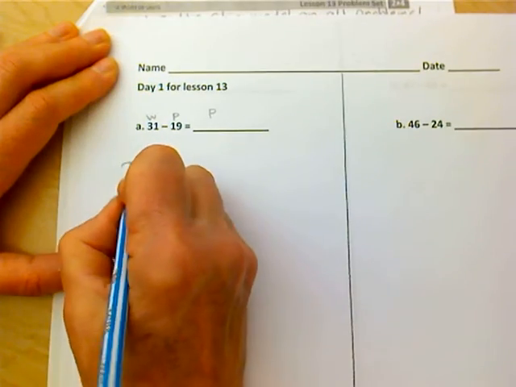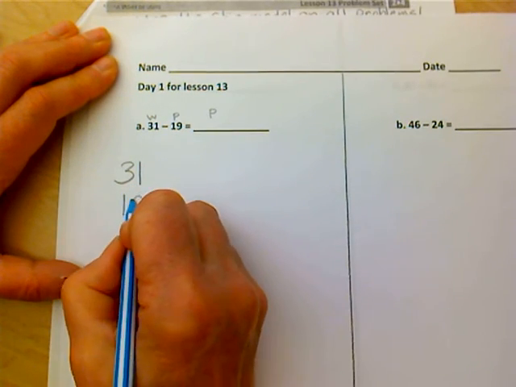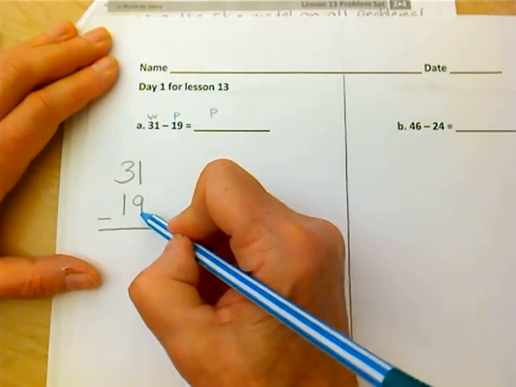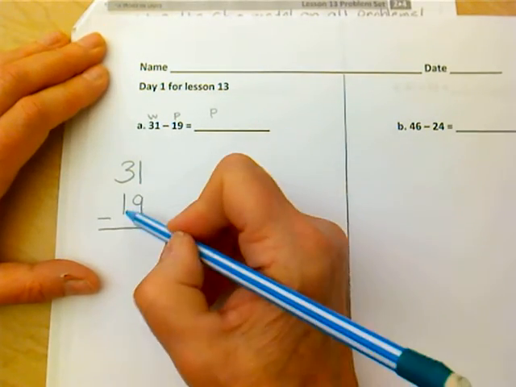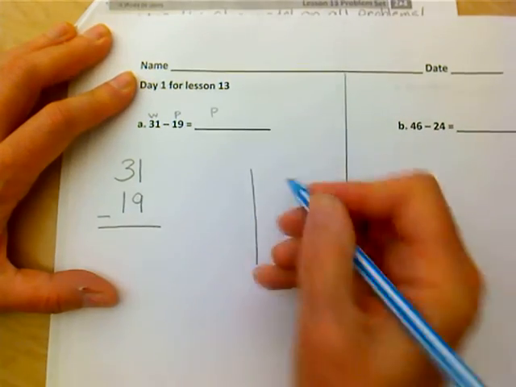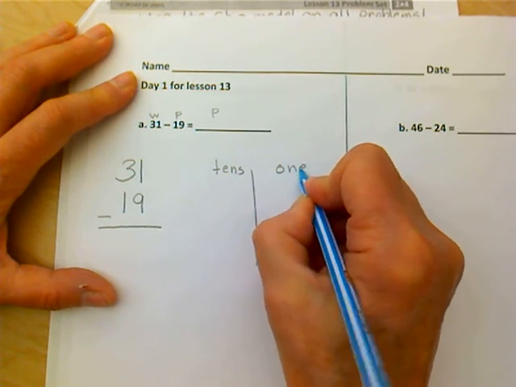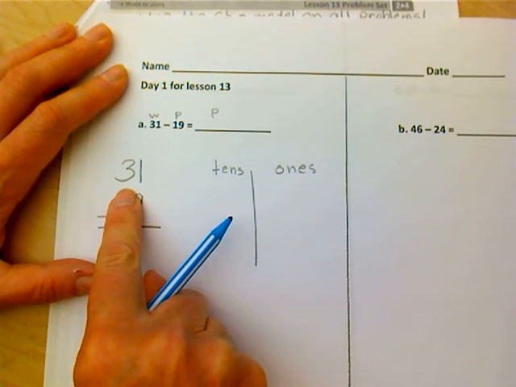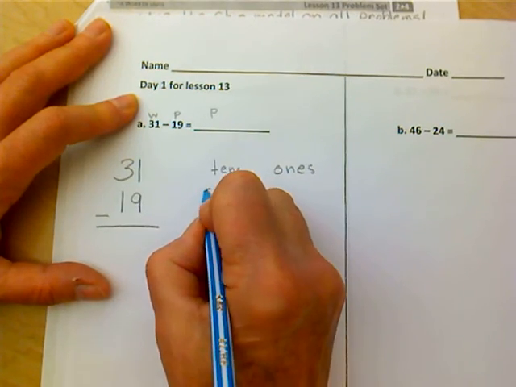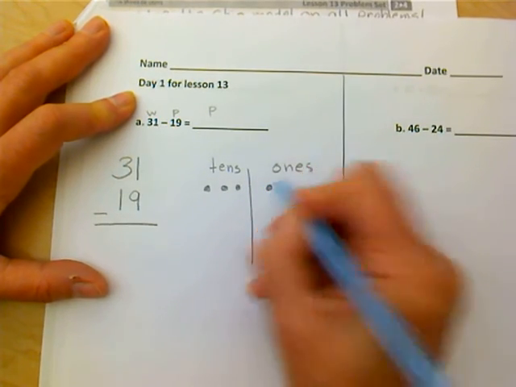I'm going to set my problem up with my whole on top, and I am taking away 19. I'm being very careful to make sure that my 9 ones lines up with my 1 ones and that my 1 ten lines up with my 3 tens. Now I have to create my chip model with my tens and my ones. And remember, I'm always going to model the whole, which is 31. So that would be 1, 2, 3 tens, and 1 one.